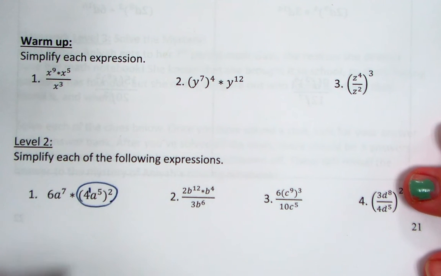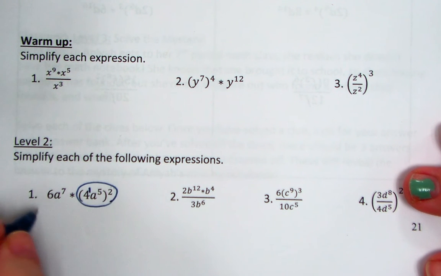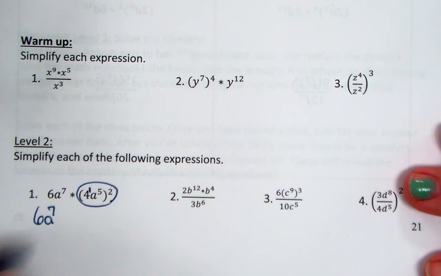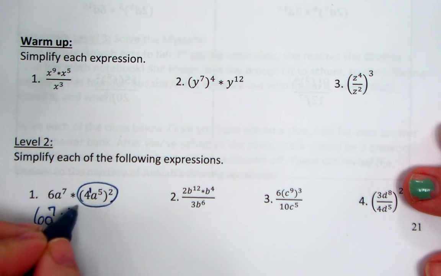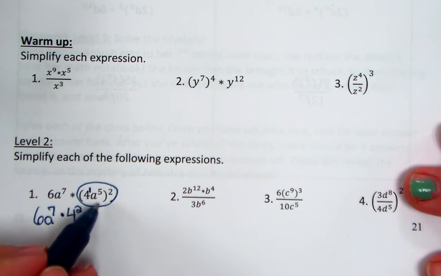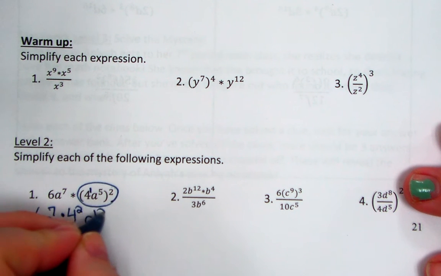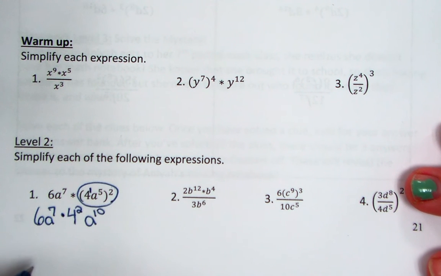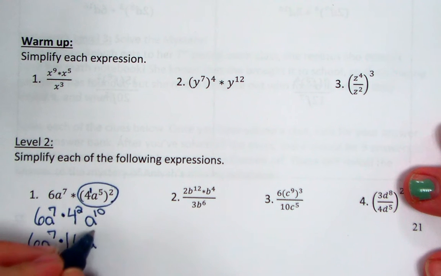That 4 is raised to the first power, and a is raised to the fifth power, and we have to multiply each of those exponents by 2. So the 6a to the 7th is going to just hang out, and 4 will be raised to the second power, 1 times 2, and 5 will be raised to the 10th power, which is 5 times 2. Then you can type into your calculator what 4 squared is. 4 squared is 16, a to the 10th.